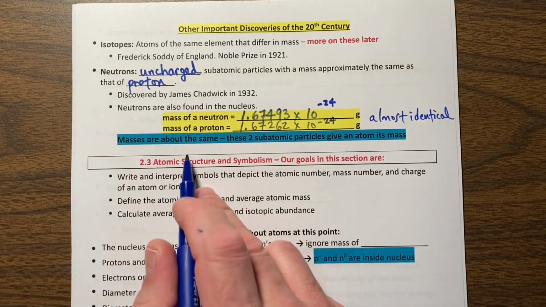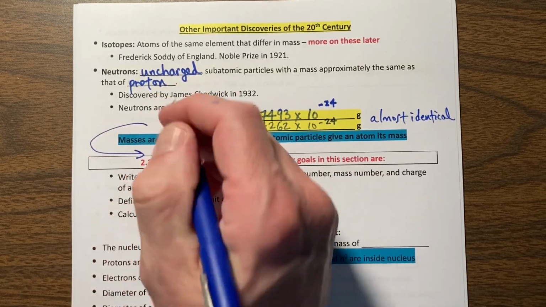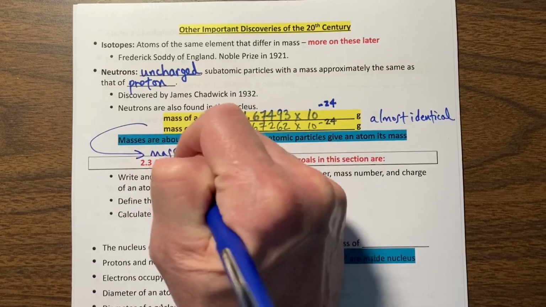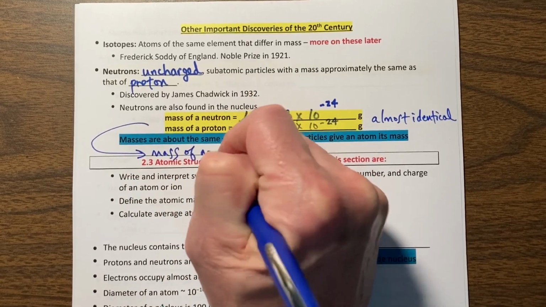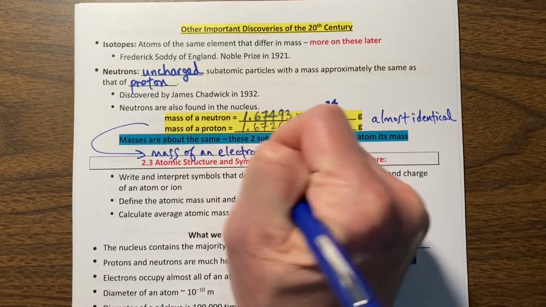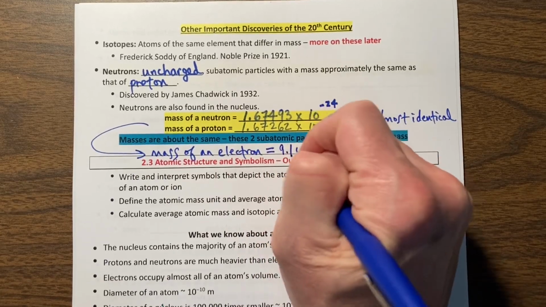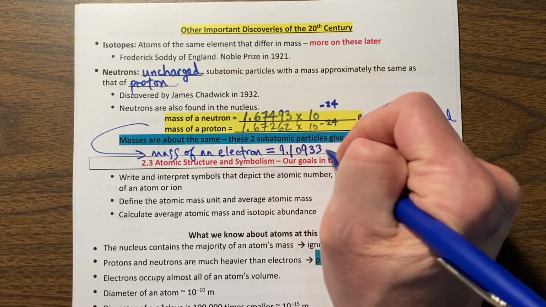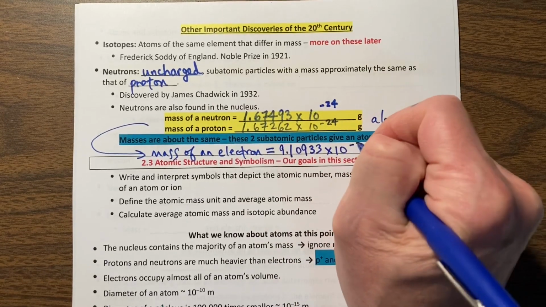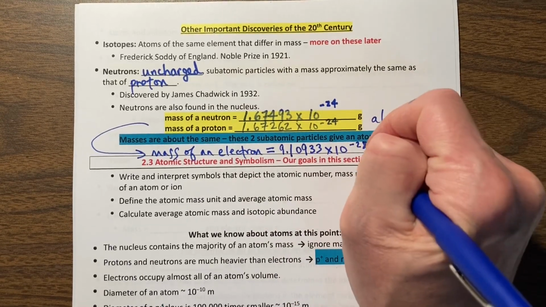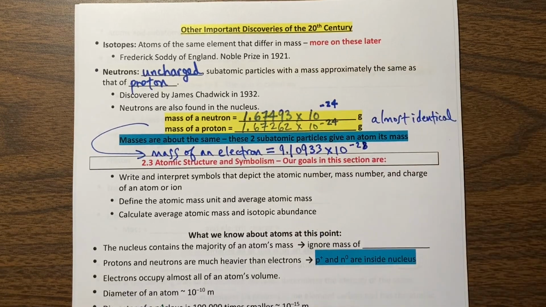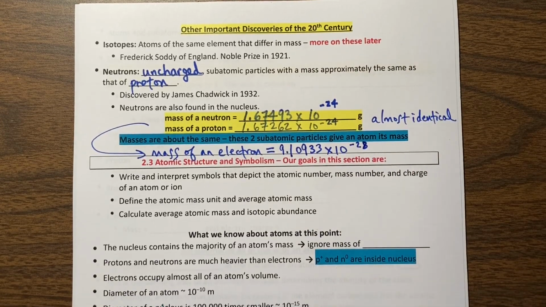And if you compare the mass of an electron to that, the mass of an electron is tiny, tiny. I had it on a previous slide, but it's 9.10933 times 10 to the minus 28. I think I had it in kilograms in the other video. Let me just check back at what I said it was.